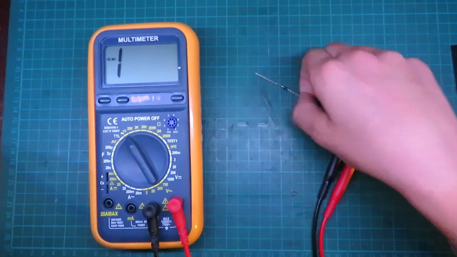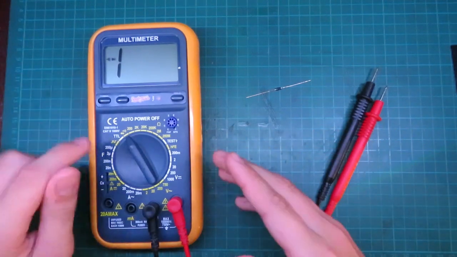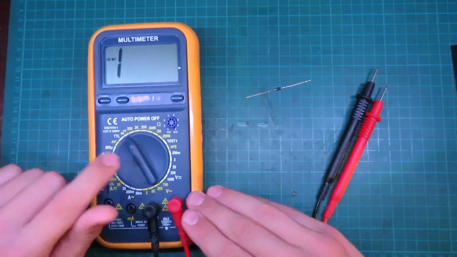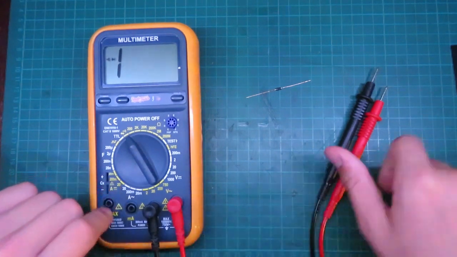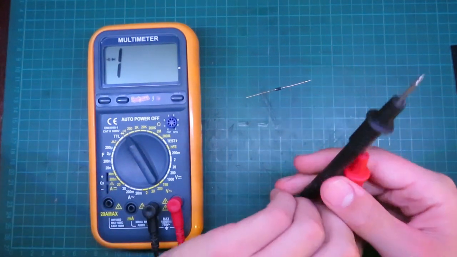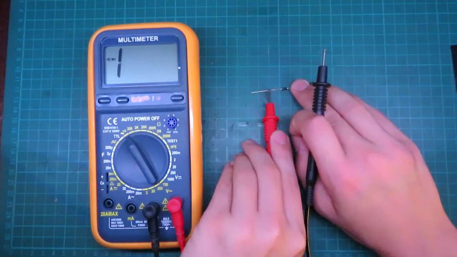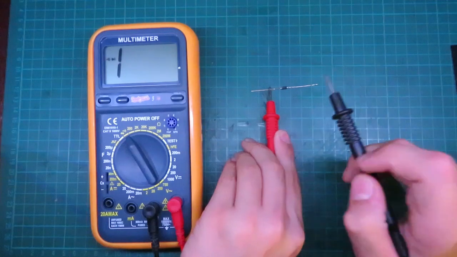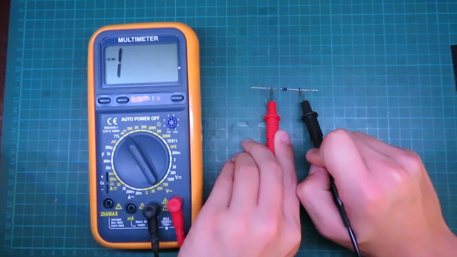Now we'll test a normal diode just to show you what it's like. Having our multimeter put into the diode test function. I did a previous video on multimeters, and there'll be a link to that in the description down below. What we will do is take our positive and put it on the cathode, and take our negative and put it on the anode. On a good diode, we should see nothing. You can see here, that's open circuit.